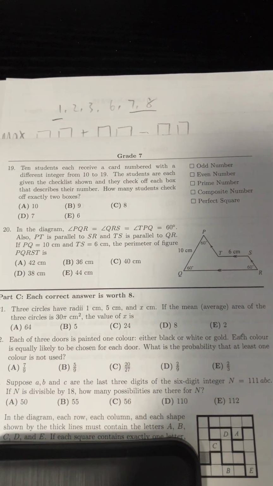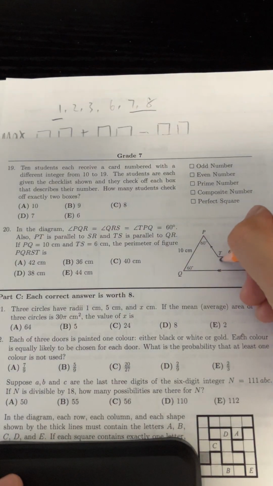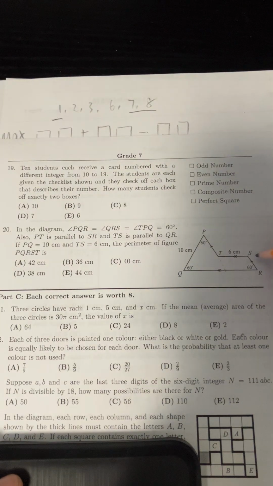In this diagram, the diagram is already given, and 3 corners are 60, 60, 60, and this is a 10, this is a 6, and that's all we know here. And we need to find the perimeter of the strange shape. Okay, so the total perimeter. How long would you have traveled if you walk around this shape? And easily, you're going to cut it this way, and this SR, the segment.